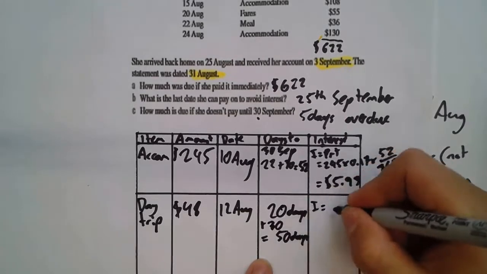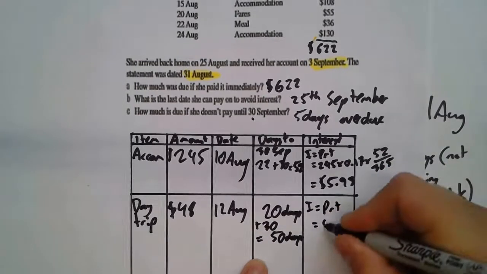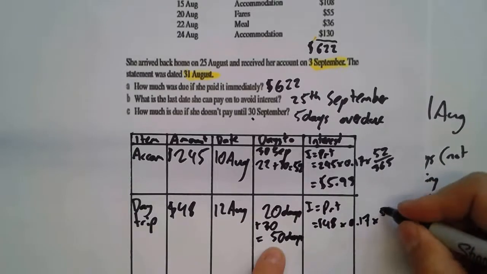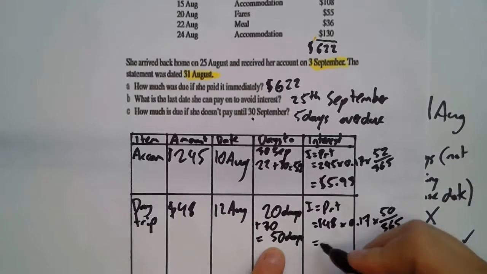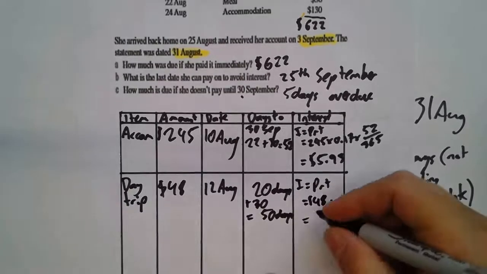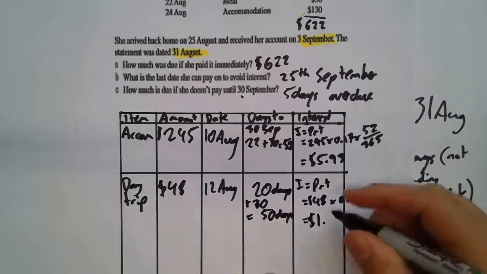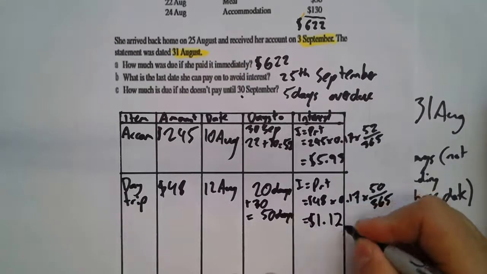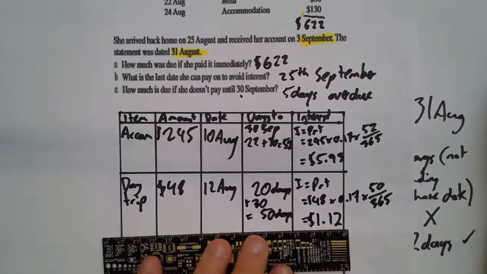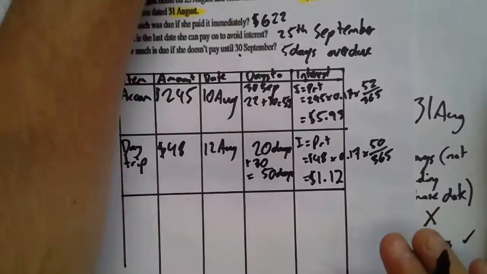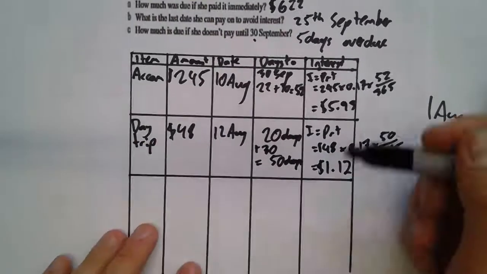Work out our interest. I equals PRT: 48 times 0.17 times 50 on 365, and it's 1.117, so we're going to round that up, $1.12. Rule it off and continue until you've got a complete table.